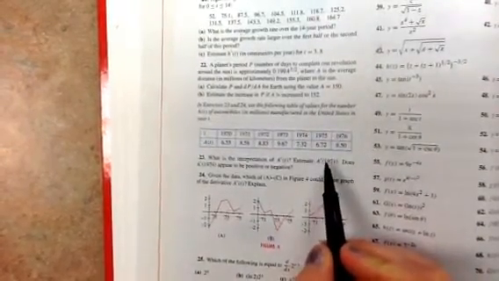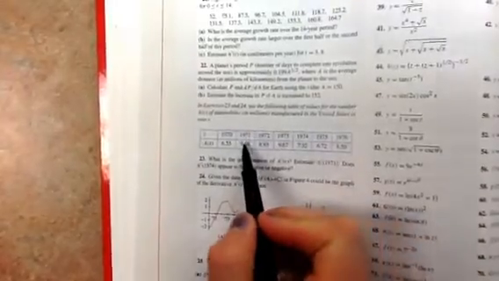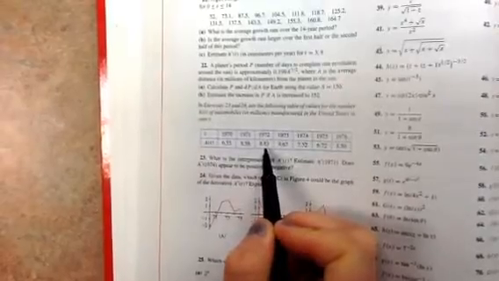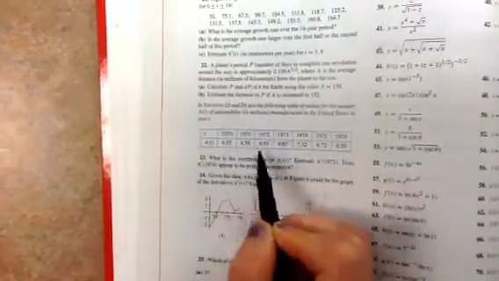So estimate A prime of 1971. Okay, so here's 1971. What I'm going to do is I'm going to take the values at 70 and 72 and just do a secant line from those values. So change in A over change in T. So 8.83.